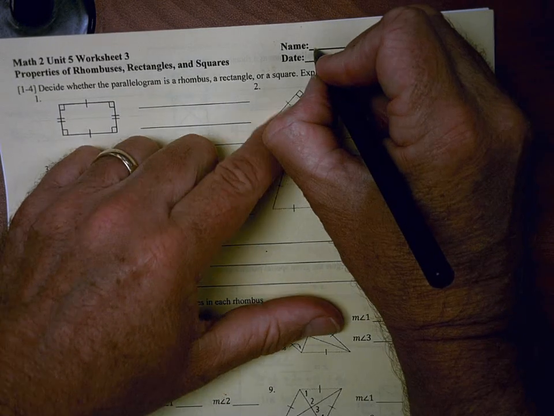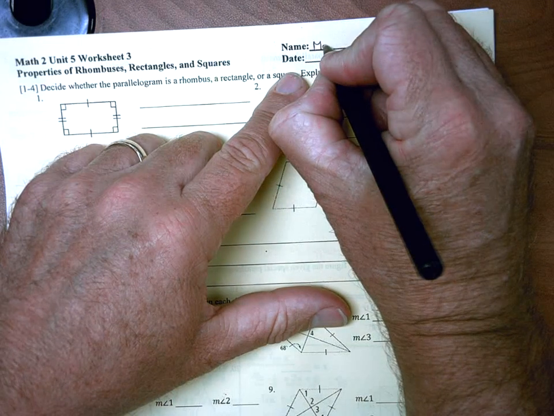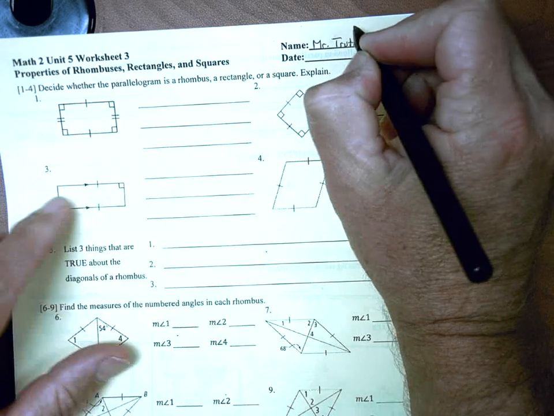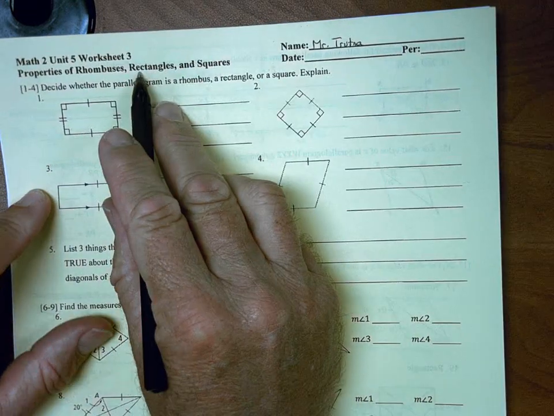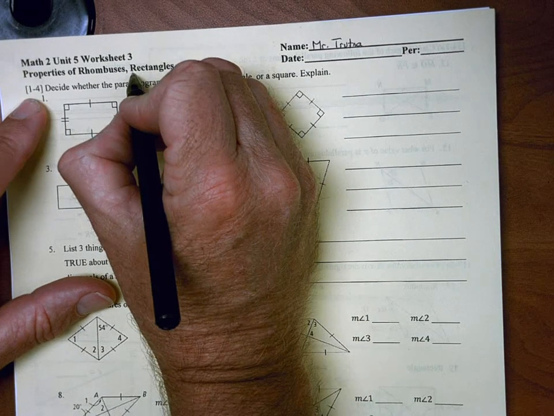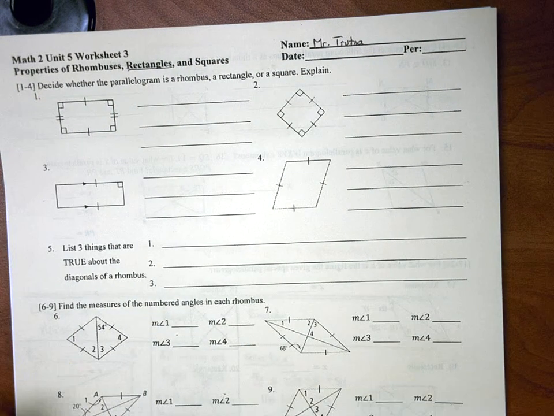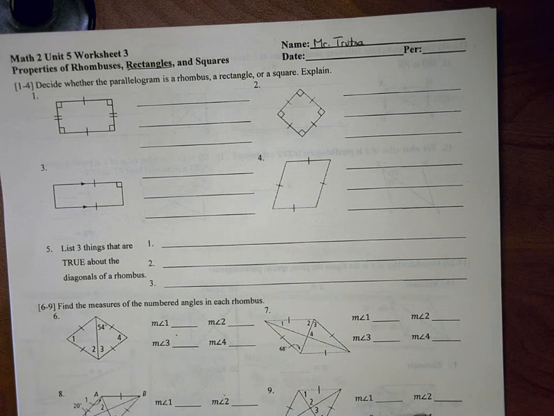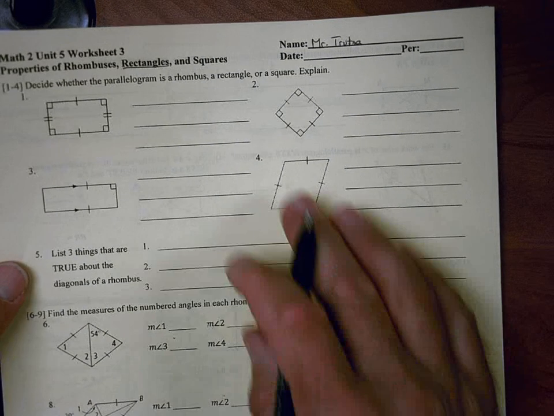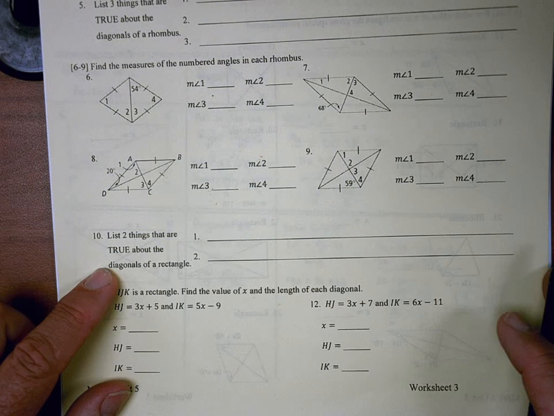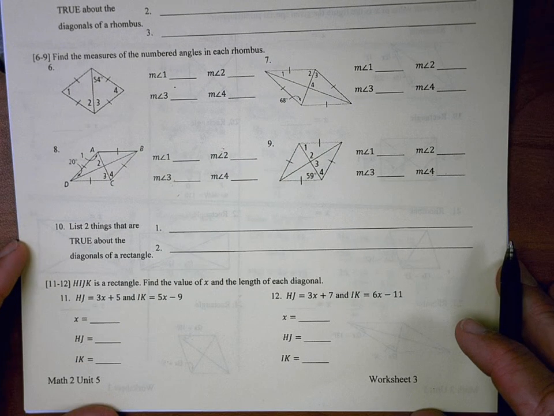This is Math 2, Unit 5, Worksheet 3. I am Mr. Trutna, and on this particular worksheet, we are going to focus solely on rectangles. So we are going to start at number 10. We're going to skip the first 8 problems and pick up right at number 10 because we are focusing solely on rectangles.